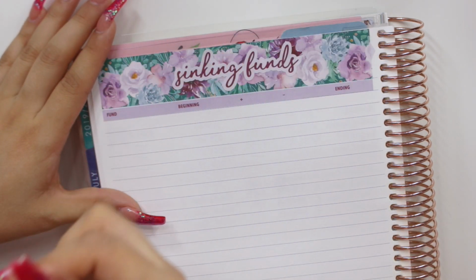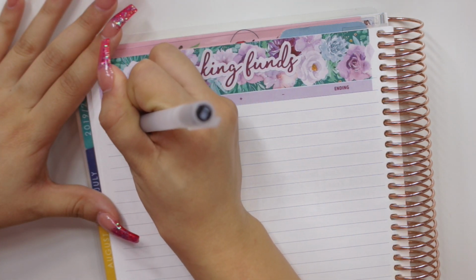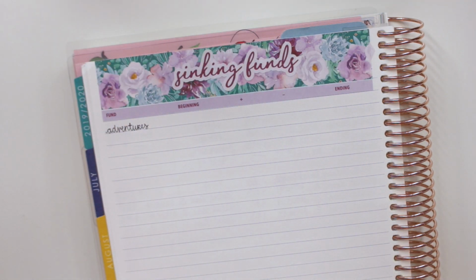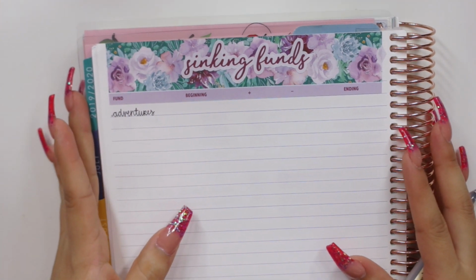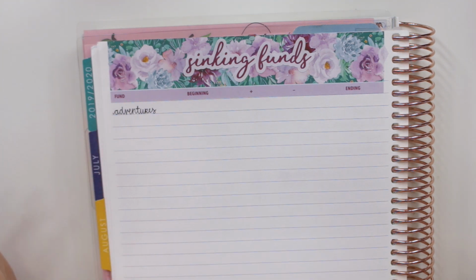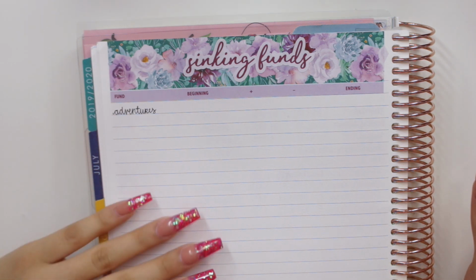So the first category that I have is my adventures sinking fund. Now, in the past, I have called this my vacation sinking fund, I believe. But honestly, guys, I don't go on like huge vacations or really go on vacations much. So one of you guys suggested me changing it to an adventure sinking fund. And what adventures means is just any trips or traveling that I might do.